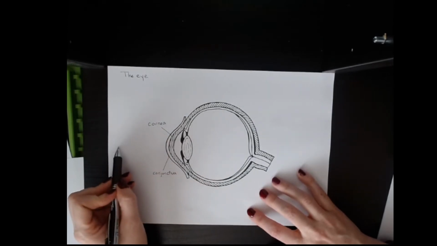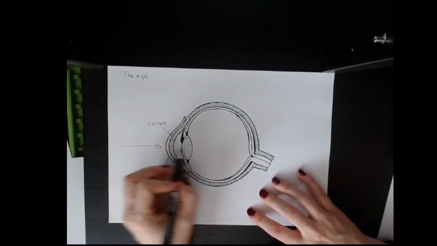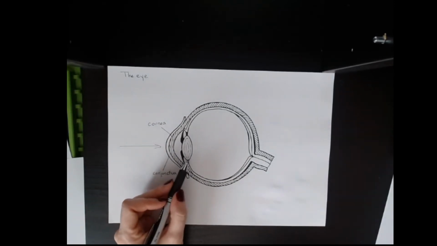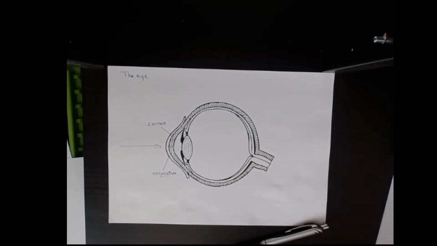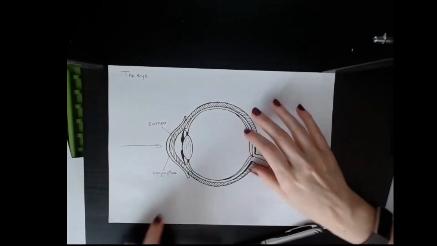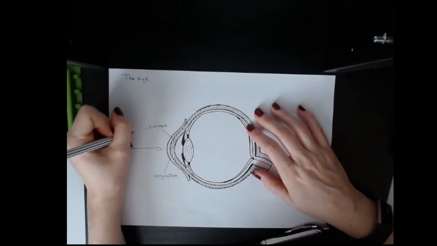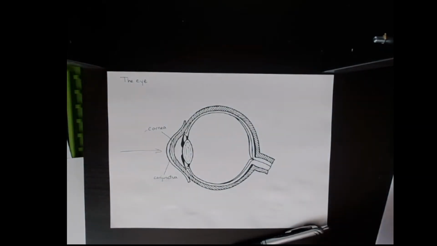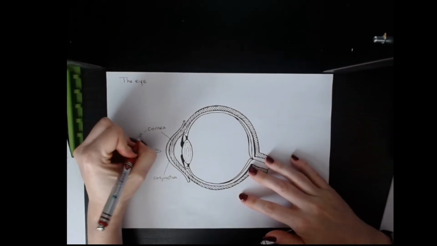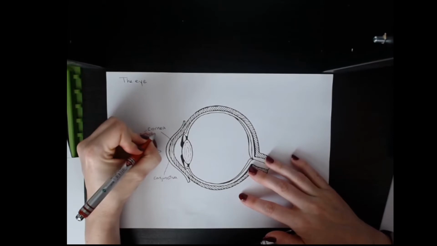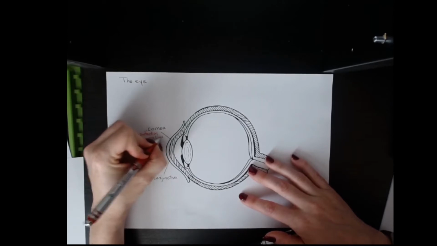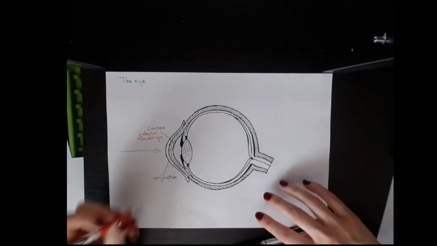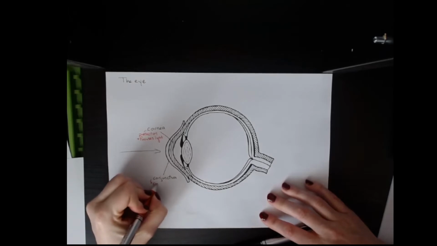The light enters your eye in this direction and passes through the conjunctiva and the cornea. The function of the cornea is both protection and helping to focus the light onto the back of the eye. Basically, it bends the light so that it hits the back of your eye. And the conjunctiva is protection.